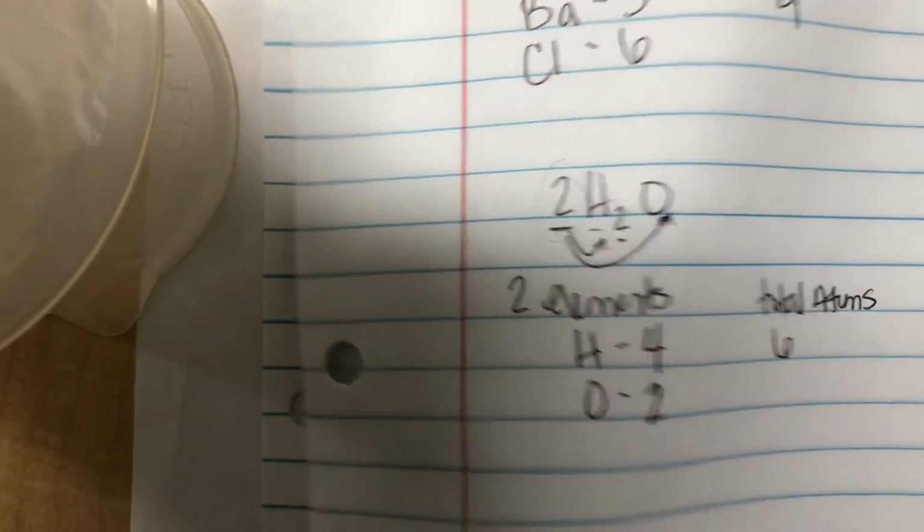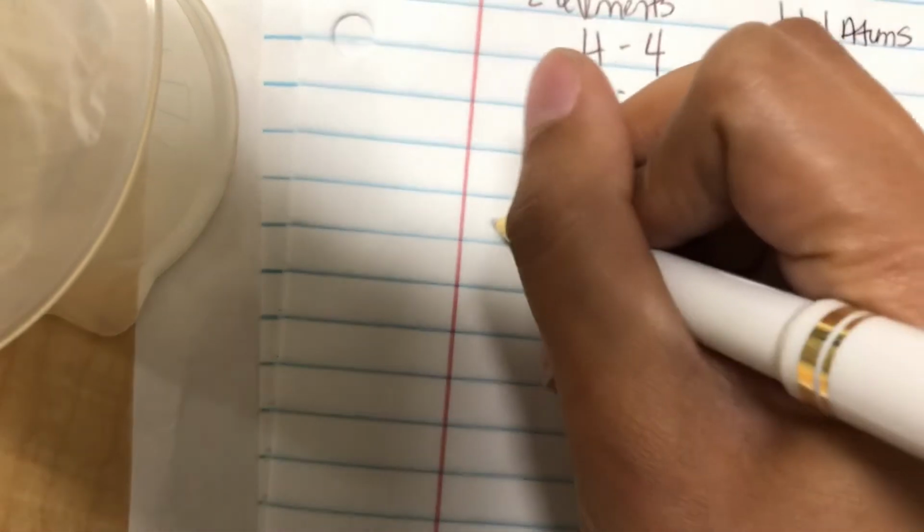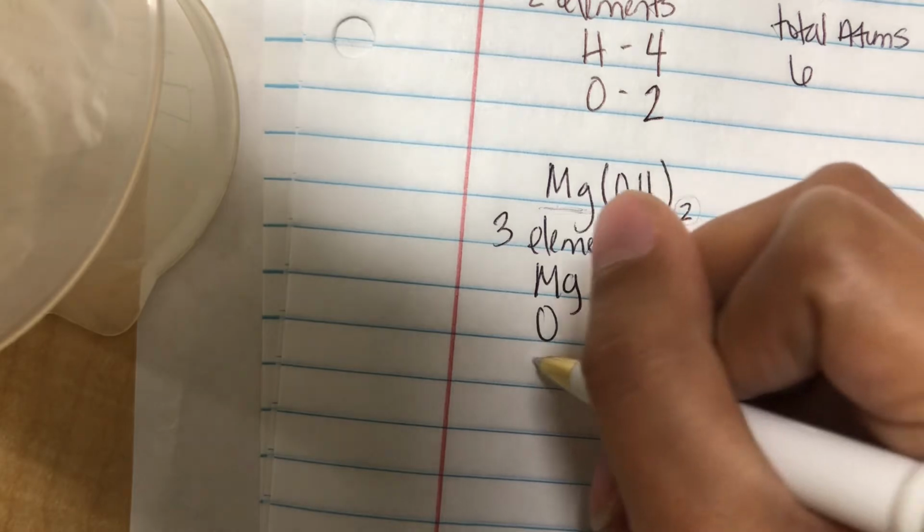Now sometimes you will see parentheses in your chemical formula. So Mg(OH)2. Okay. So what this means is this little subscript is going to go with everything that is in the parentheses. So let's do our elements first. Okay, you have Mg, you got 1 capital letter there, Mg, capital letter here, O, and a capital letter there, H. So you have 3 elements. You have Mg, O, and H.